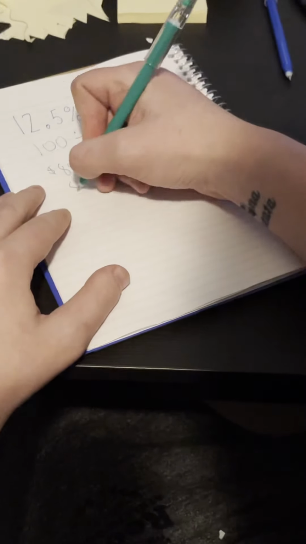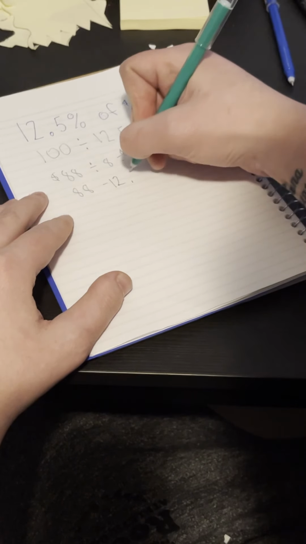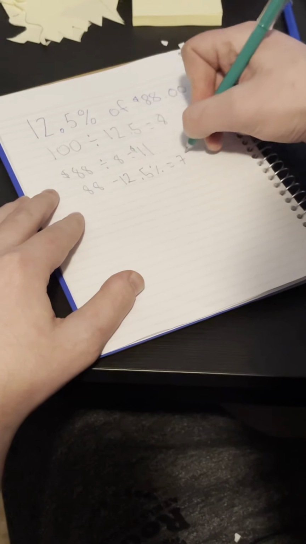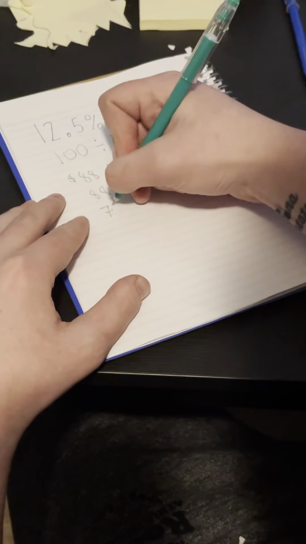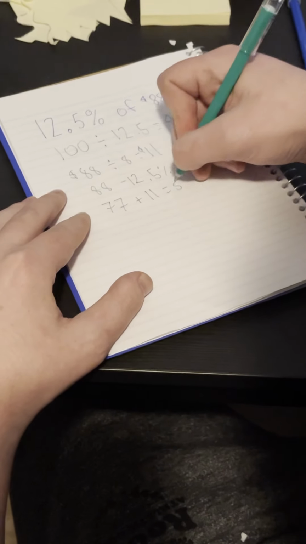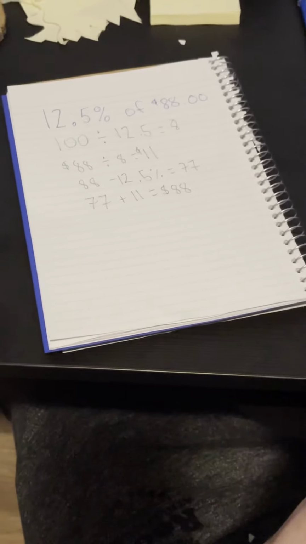The way we can determine to see if we are correct is we would then take $88 and subtract 12.5%, which would then give us a total of $77. And then if we take that $77 and add our $11, we would then get our original amount of $88, proving that our calculations were correct.